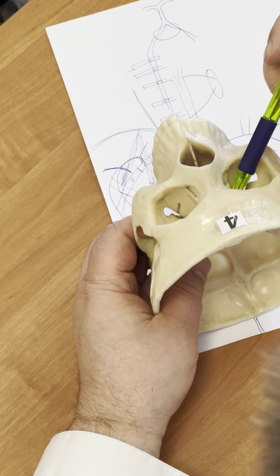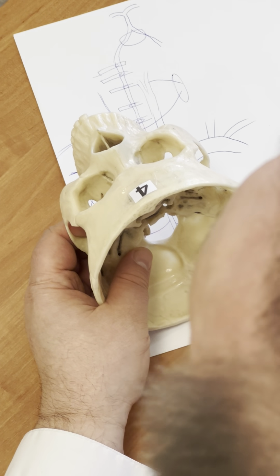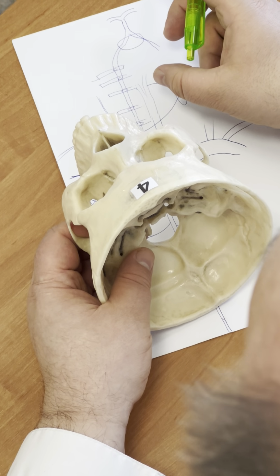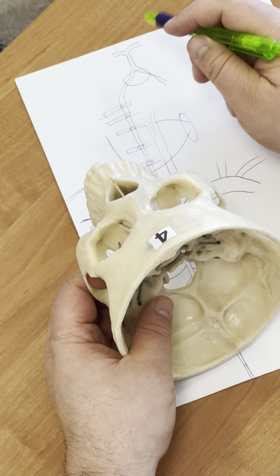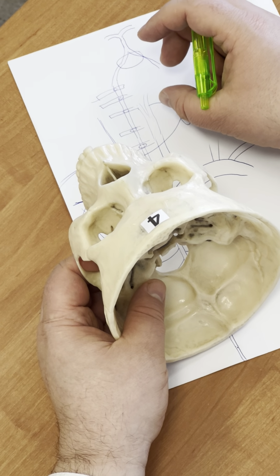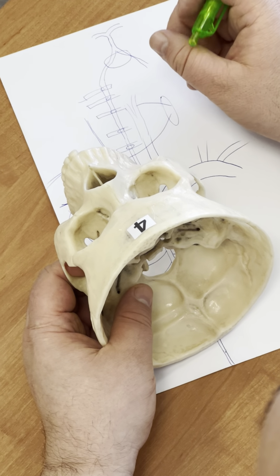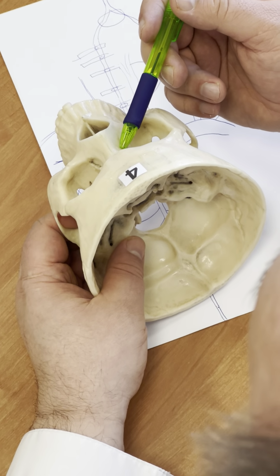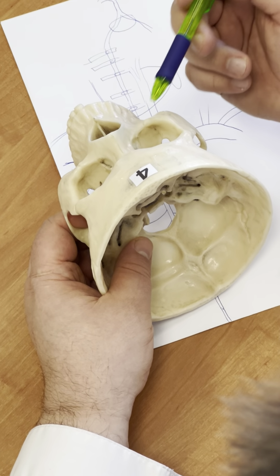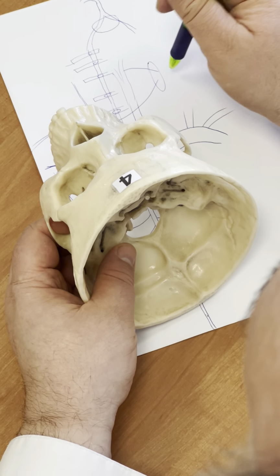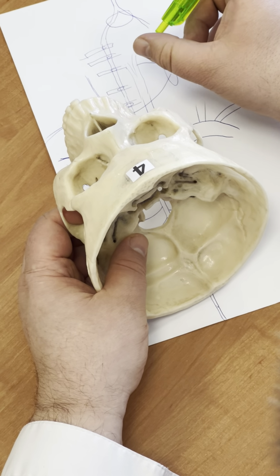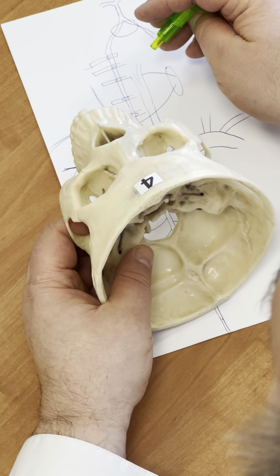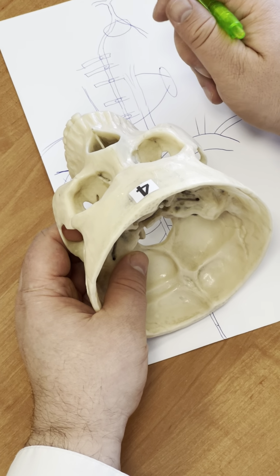The ophthalmic artery goes into the orbit, and it gives the central artery of the retina, arteria centralis retinae, arteria ciliaris goes to the eyeball, arteria palpebralis medialis and lateralis go to the eyelids, arteria lacrimalis goes to the lacrimal gland, and the ethmoidal arteries.